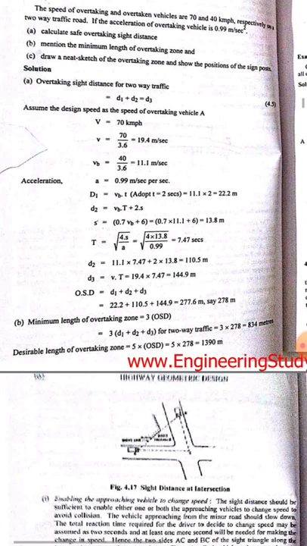The OST is equal to D1 plus D2 plus D3, that is 22.2 plus 110.5 plus 144.9, that is 277.6 meter, or say equal to 278 meter. The minimum length of the overtaking zone is 3 into OST, and the desirable length of the overtaking zone is 5 into OST. That minimum length of overtaking is 3 into OST, that is 3 into D1 plus D2 plus D3.